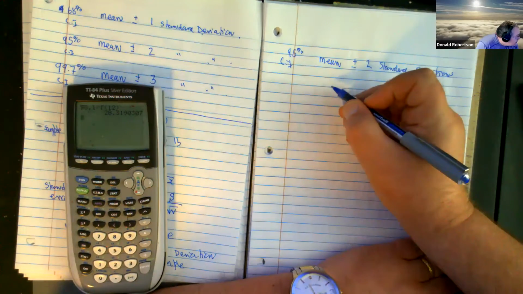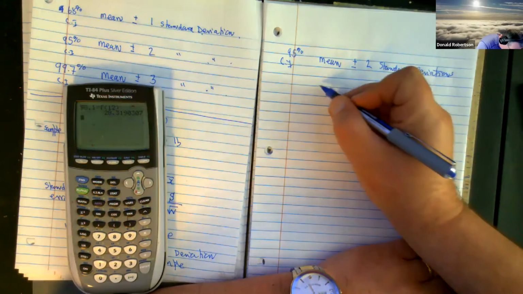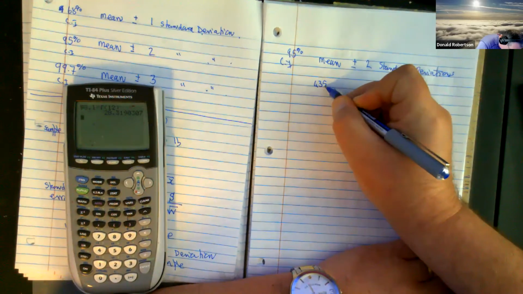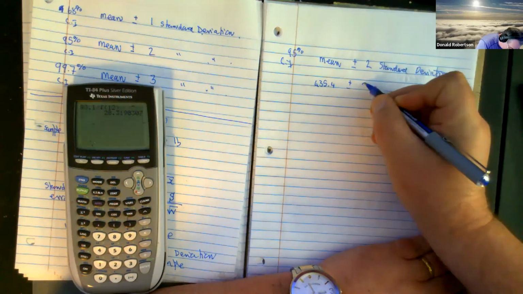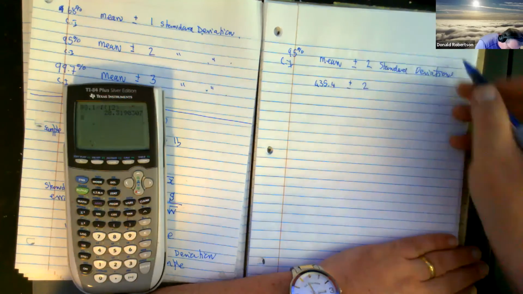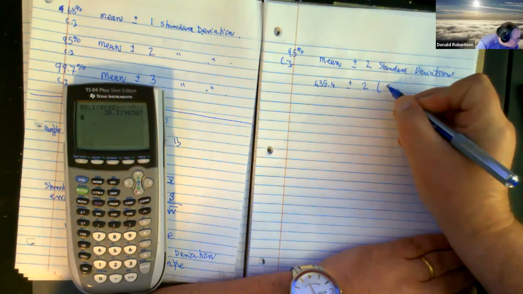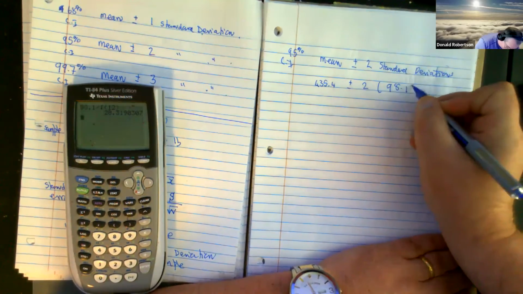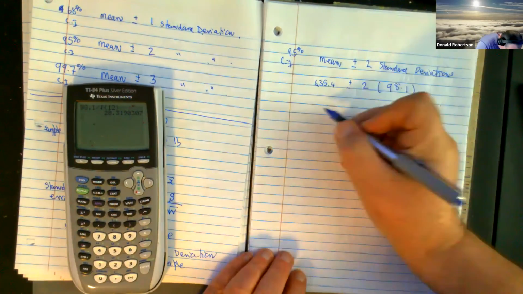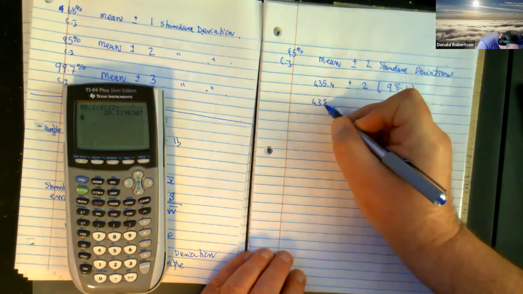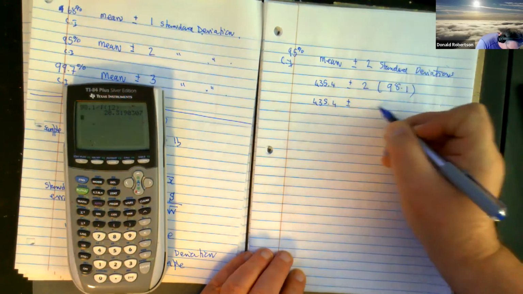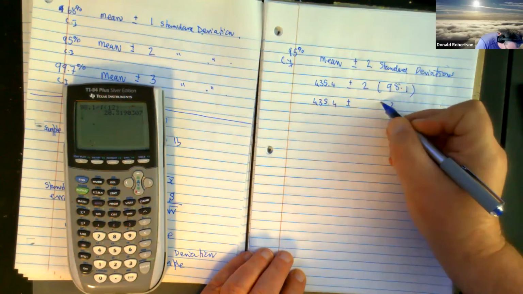The mean is 435.4. That is not going to be the standard error. That is actually just going to be the standard deviation. And so we're using that number. And so it's going to be 435.4 plus or minus two of these guys.